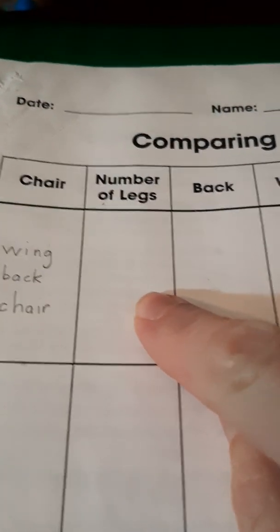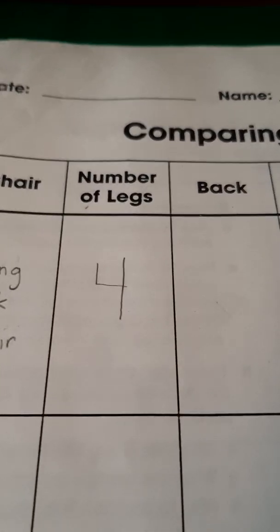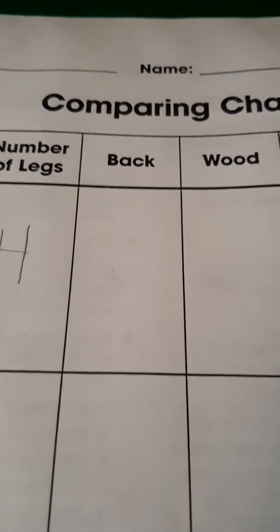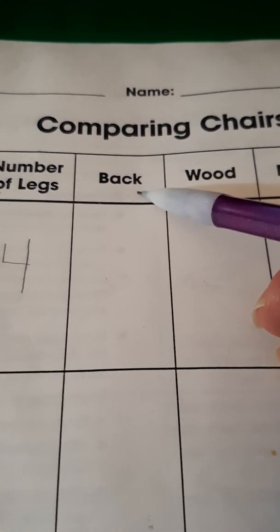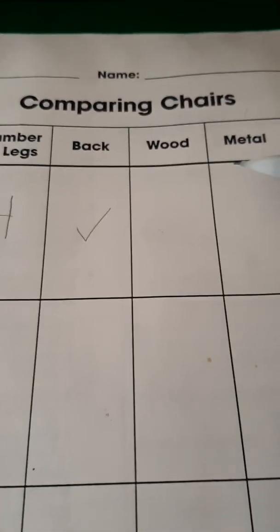Then in the next space, I have to write down how many legs it has. So I need to actually check. Does my chair have legs? Oh yeah, it does. There's one. There's the other. And then I know I've got 2 on the other side. So all together, my chair has 4 legs. So I would write the number 4 in that space. And then in the next space, I need to see, does my chair have a back? Well, it does. It's called a wingback chair, so I know that it does. You might be looking at a stool, and sometimes stools don't have a back.